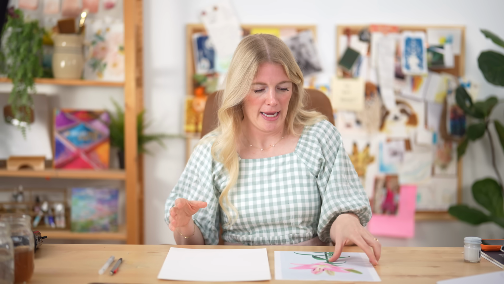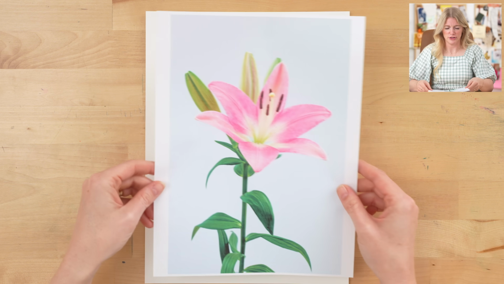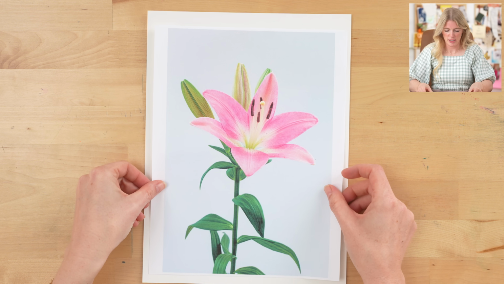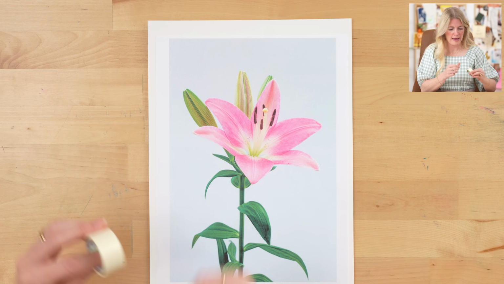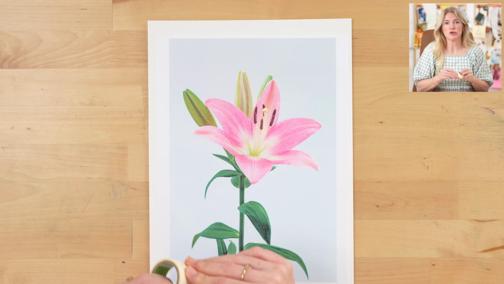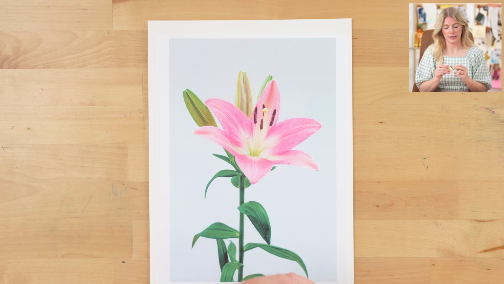And so how I create an outline, if I wanted to paint this with an outline, is I print it in the size that I want, which you can just do in your printer settings, right? You can just print it. So there's that. I'm going to put it over my watercolor paper, and I'm going to just draw directly on the print to create the outline on my paper. That's how I like to do it.